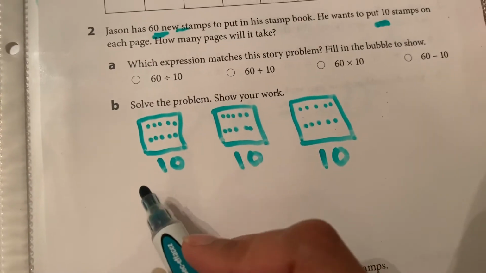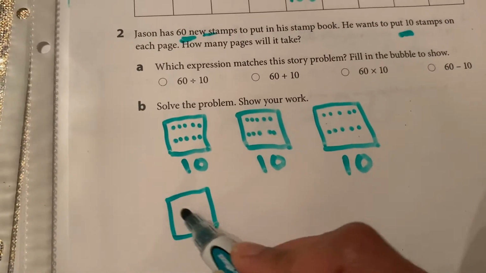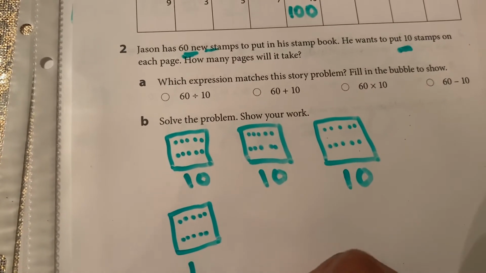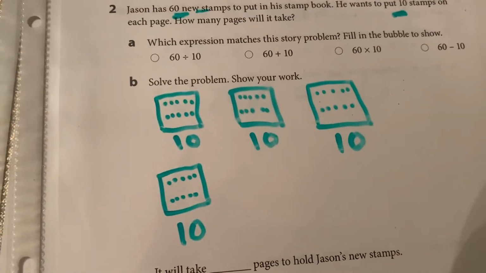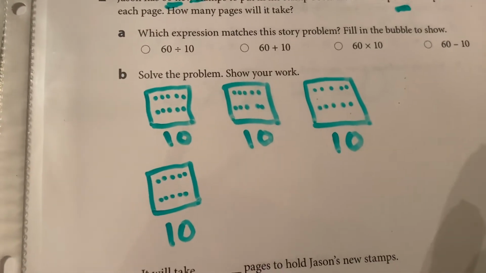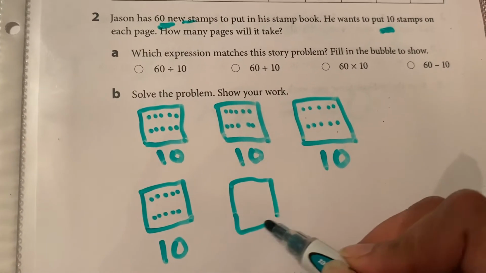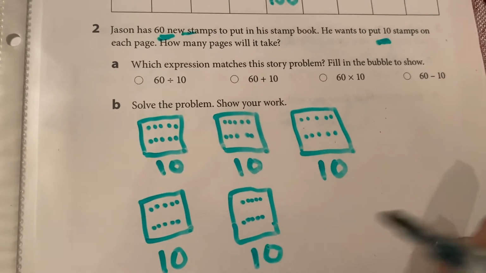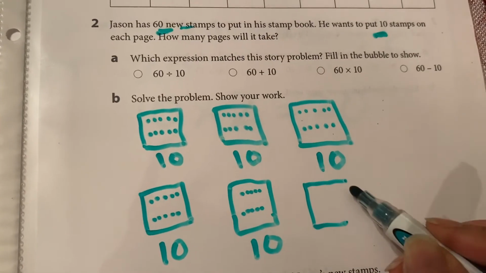Now I would have to draw another page. 1, 2, 3, 4, 5, 1, 2, 3, 4, 5. 10 stamps here, and I have 40 stamps, and I have to put 60 stamps in total, 10 on each page. So I need another page. 10 stamps here, so now I have 50. I'm getting closer. But now I think I need another page.